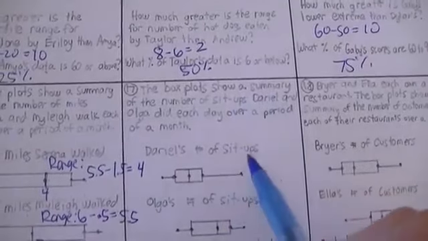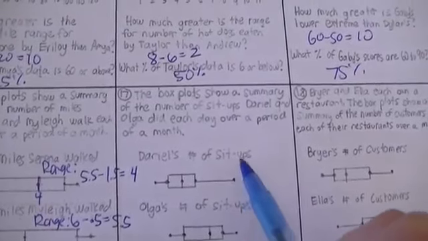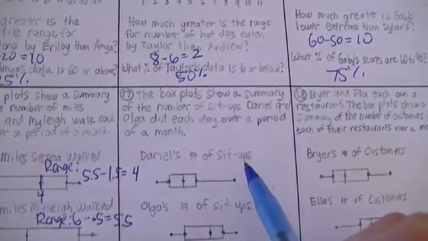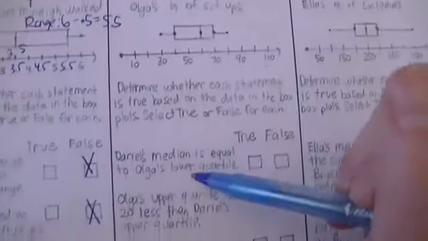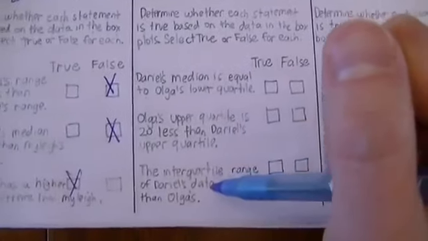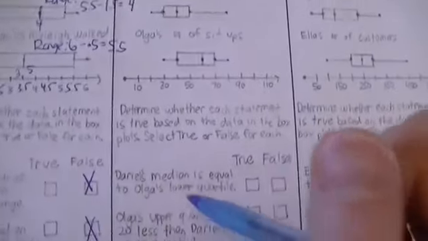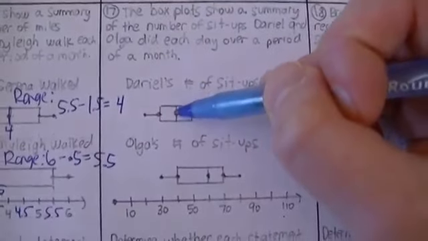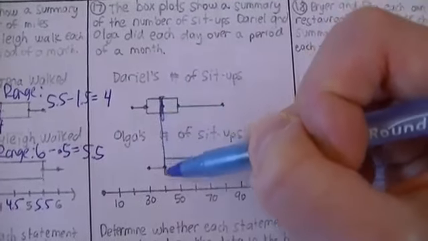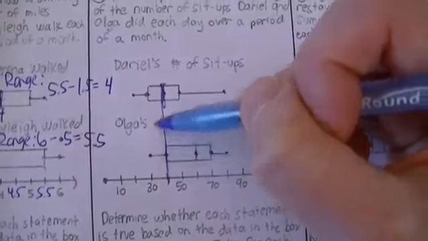Okay, these box plots show Dariel's number of sit-ups and Olga's number of sit-ups each day over a period of a month. And it looks like we're comparing median, upper quartile, and interquartile range. So Dariel's median is equal to Olga's lower quartile. Okay, Dariel's median is right there. And that is equal to Olga's lower quartile.